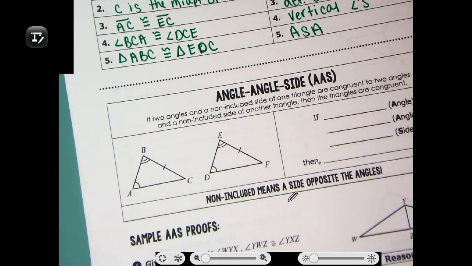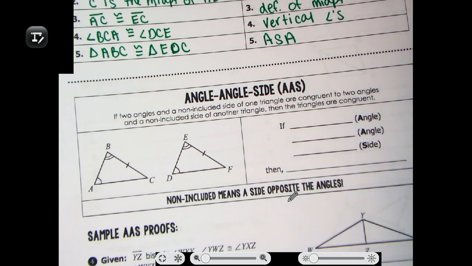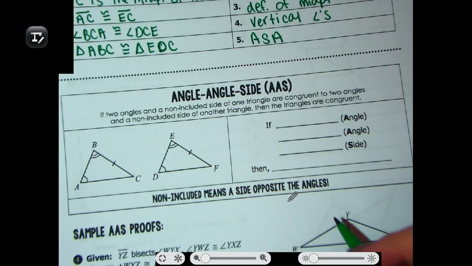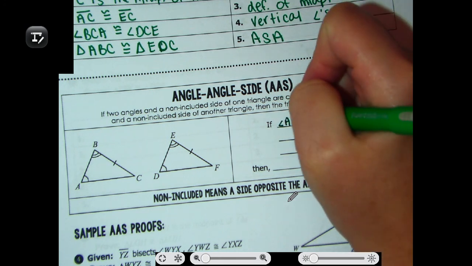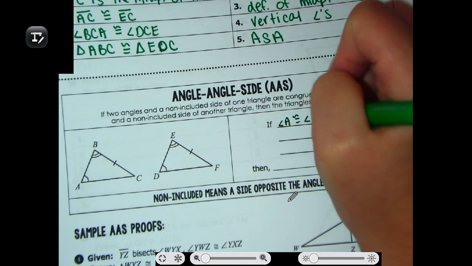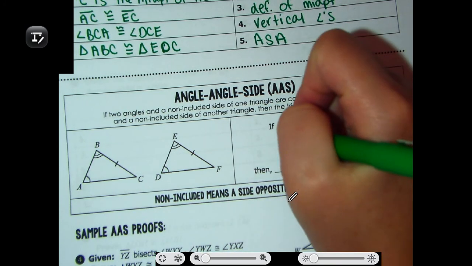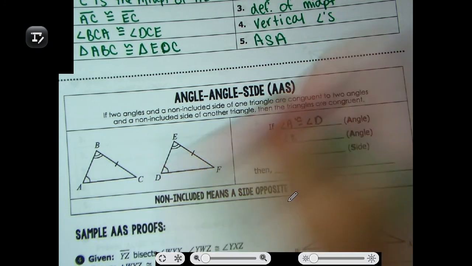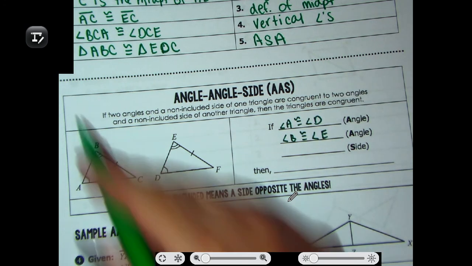All right, so here we're showing what that looks like again. We have these two angles on the side, so let's go ahead and label these like we've been doing at first. So if angle A is congruent to angle D, that's the first angle that's congruent. If angle B, this angle, is congruent to angle E, and then you have this side.